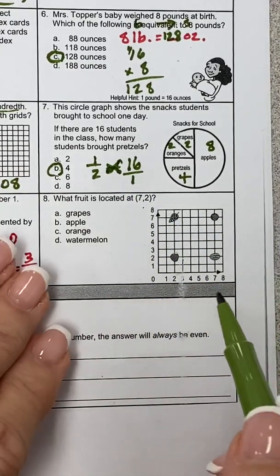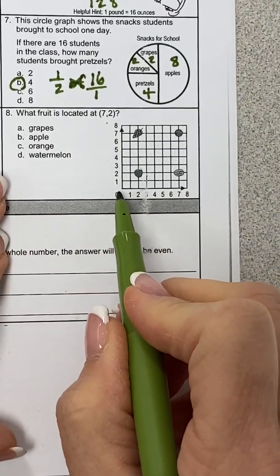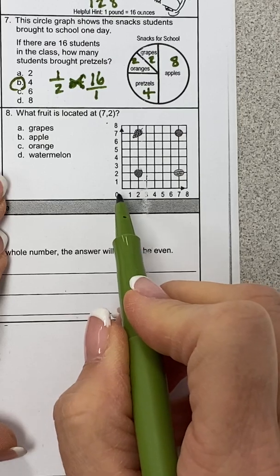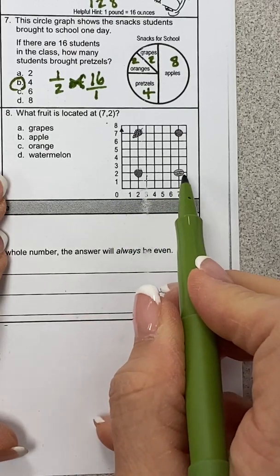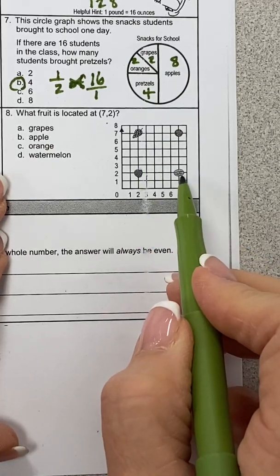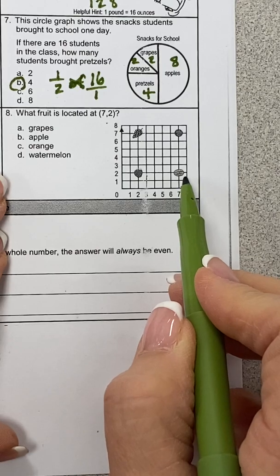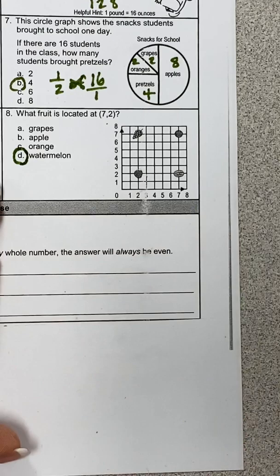All right, so what fruit is located at 7-2? Always start at the where? The origin of 0. What is it at 7-2? You must go over 7 and up 2. And by looking at that fruit, is that a grape? Nope. Is that an apple? No. Is that an orange? No, but it is definitely a watermelon. It's long and oval.